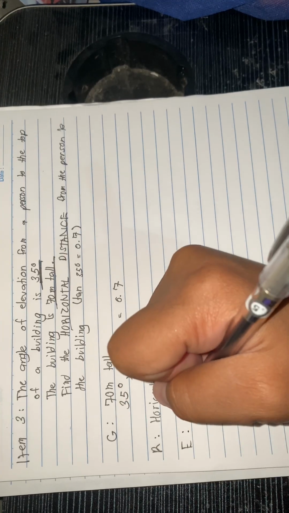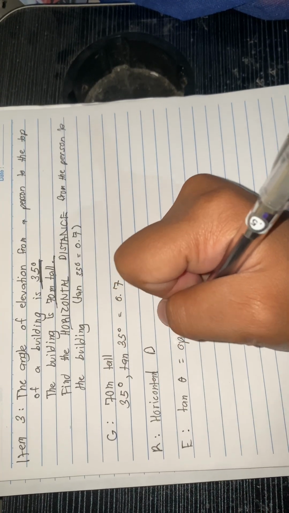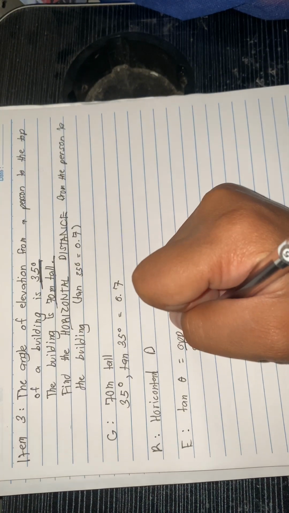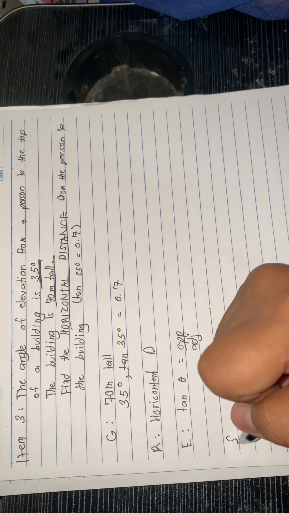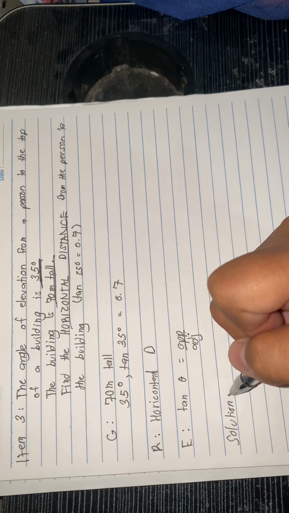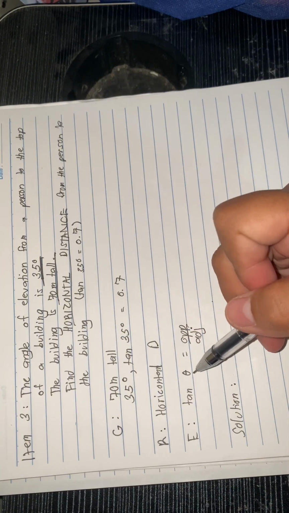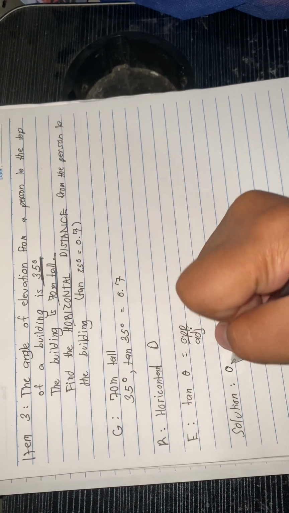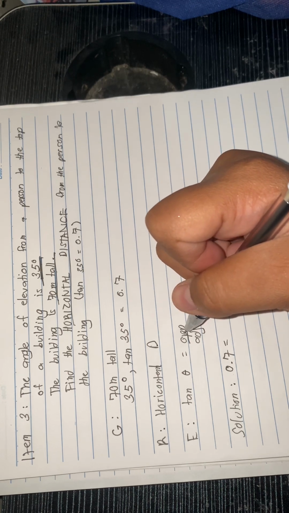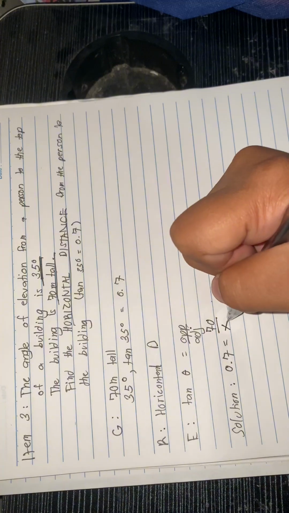Equation is tan theta equals to opposite over adjacent. So the solution is tan theta will be 0.7 equals to opposite is 70 over x.